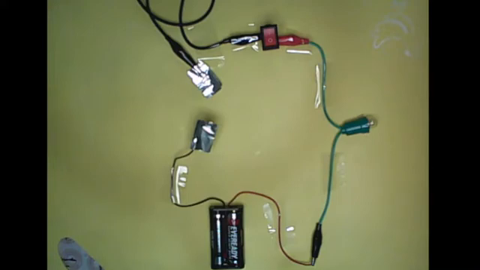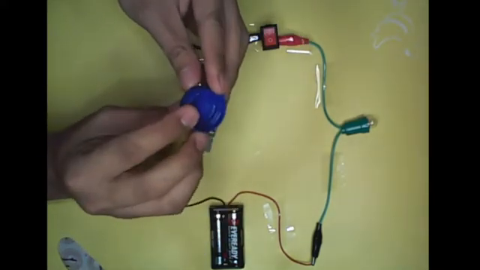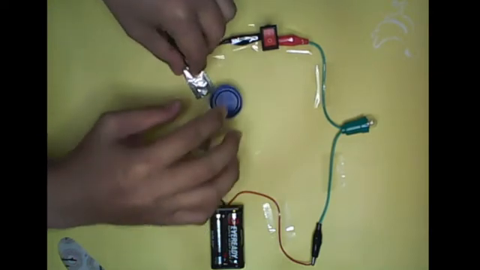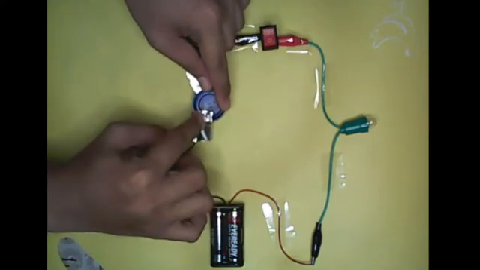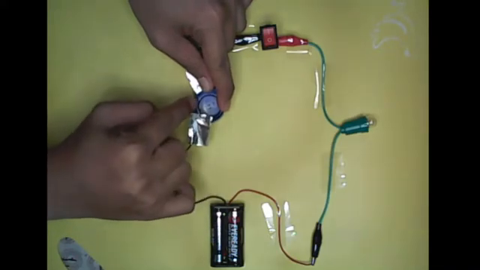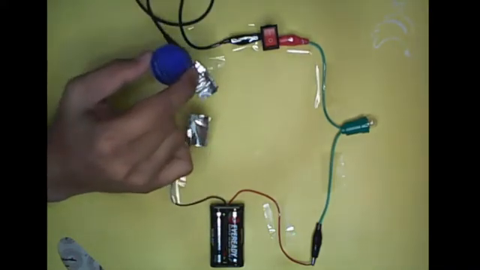Have you tried plastic? This one. This is a plastic bottle cap. Okay, one bottom and one up. So this is a non-conductor of electricity because the bulb does not light up. Electricity does not flow through the bottle cap.